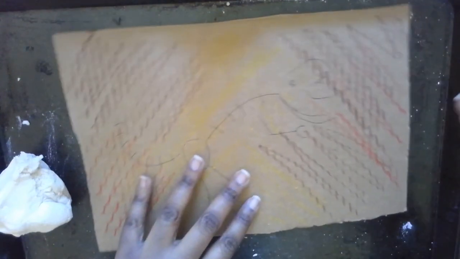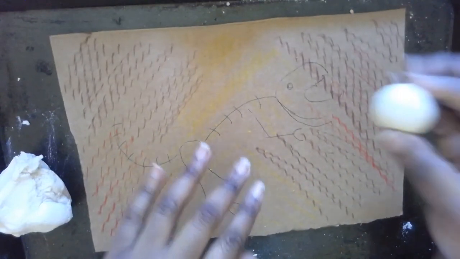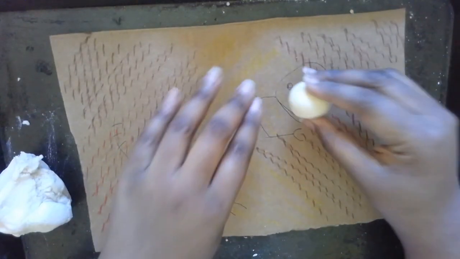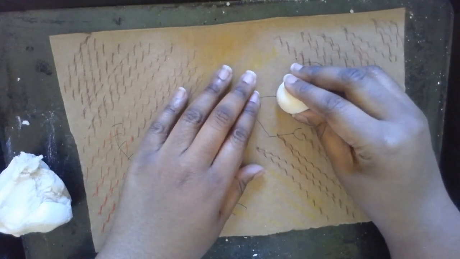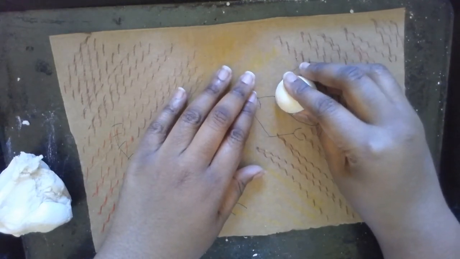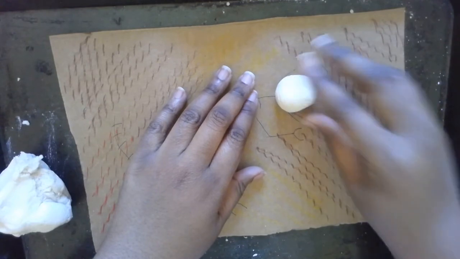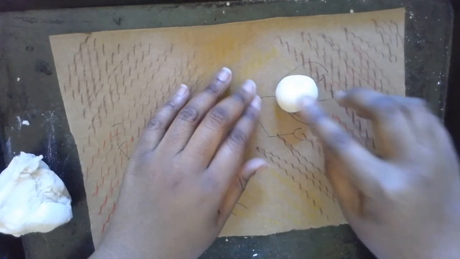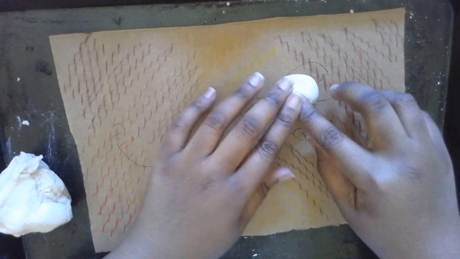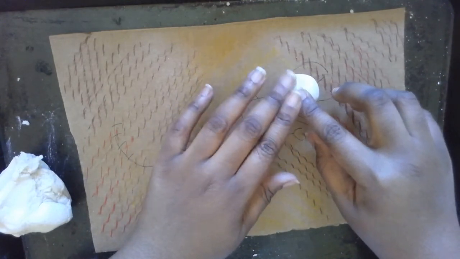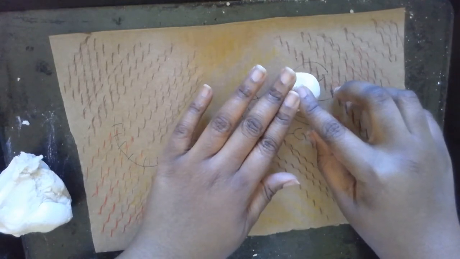We're going to do feet the same way we did our hands. Roll a noodle, then shape it into a C shape. Press it down onto the cardboard. Noodle. C shape. And then press it down onto the cardboard.